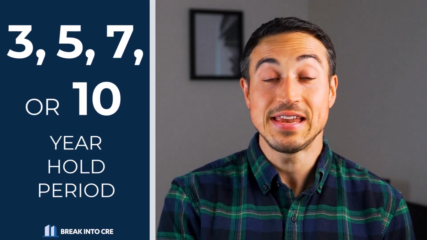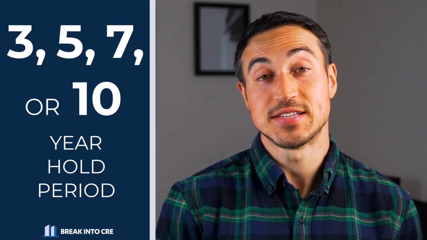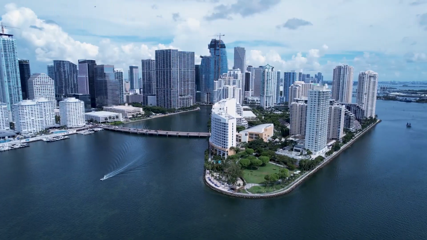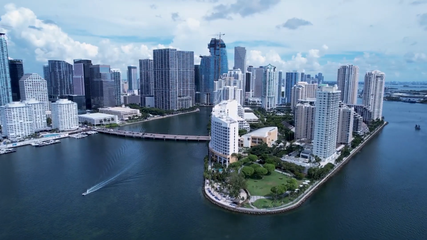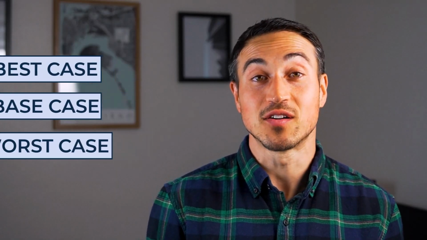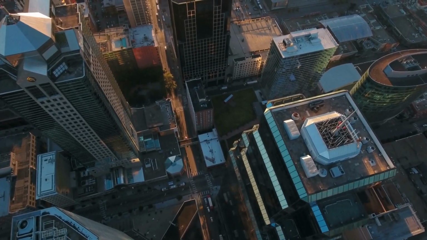Now, in most cases, investors will advertise either a 3, 5, 7, or 10-year projected hold period. So these are typically the intervals that are used within a sensitivity analysis, but these can be longer or shorter depending on the business plan. Ultimately, stress testing your deals is all about understanding what your most important return metrics would look like in a variety of different scenarios, all in one place. And this is a great way to understand what your best case, base case, and worst case returns might look like if you end up being wrong on some of your key assumptions.